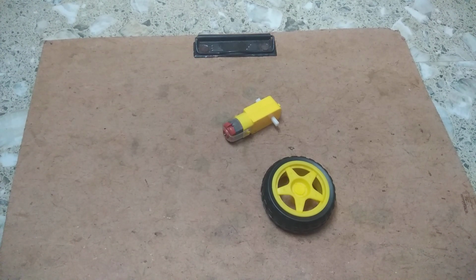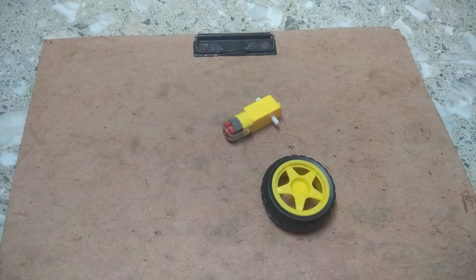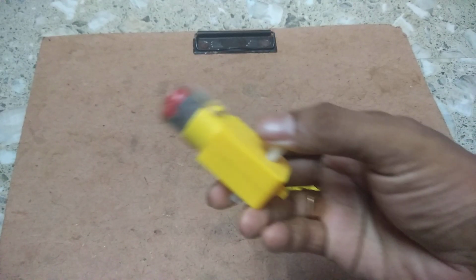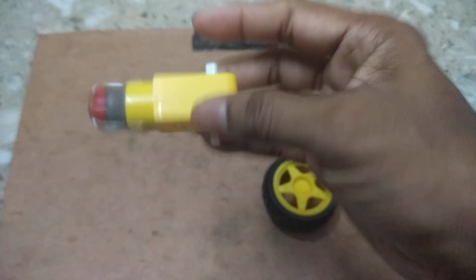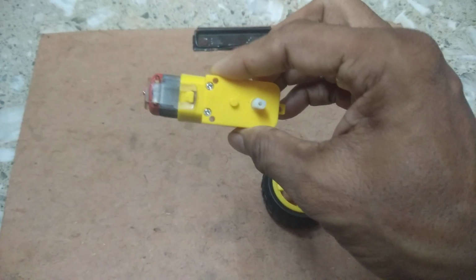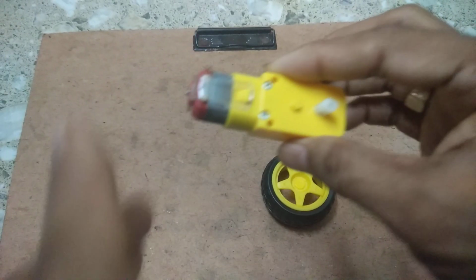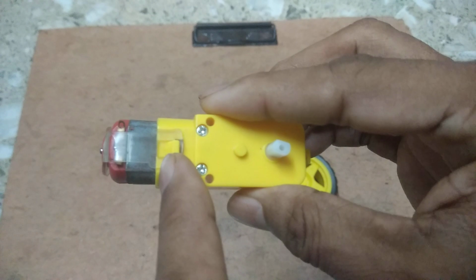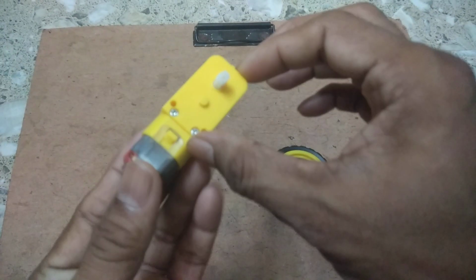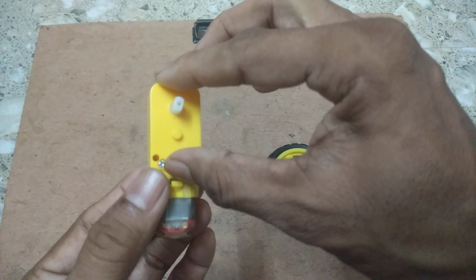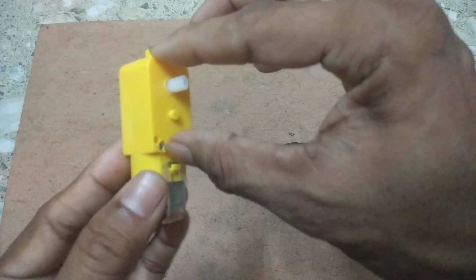Hello friends, today we will discuss about this. What is this? Actually, you see here, there is a motor here, and here in this part there is a mechanism of gears.